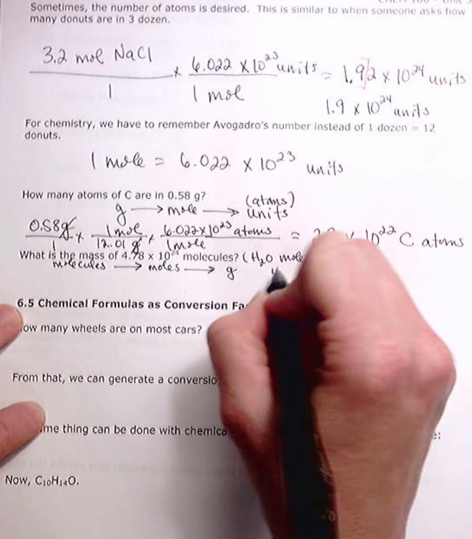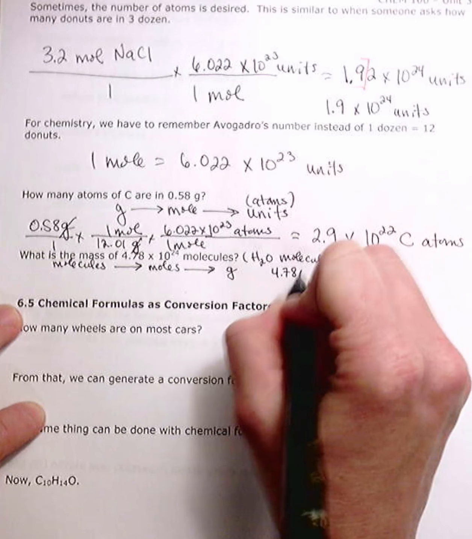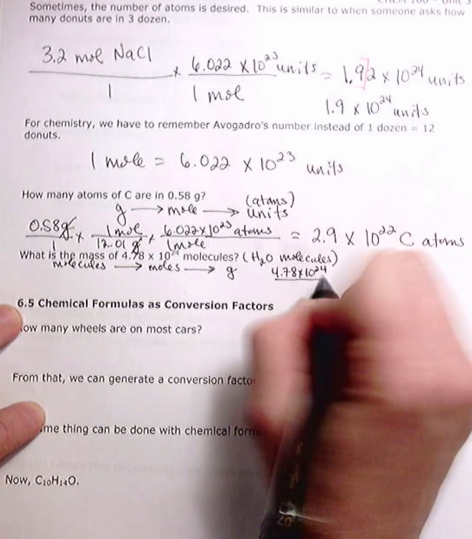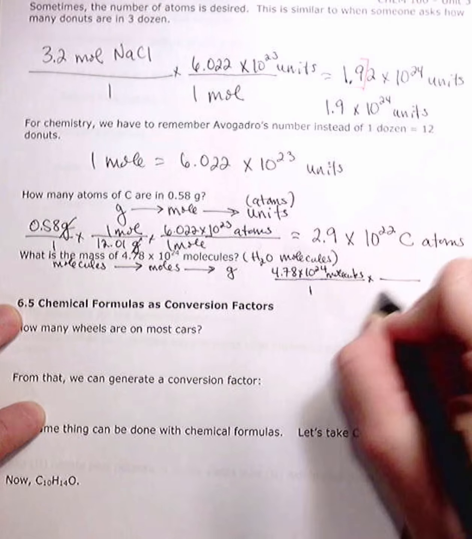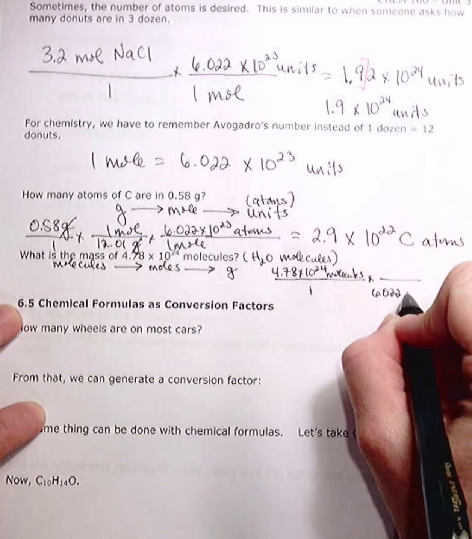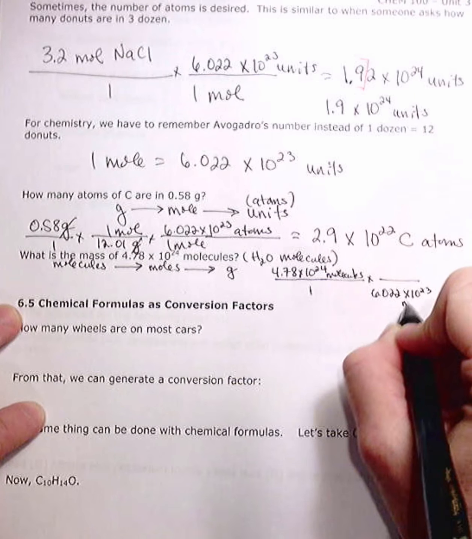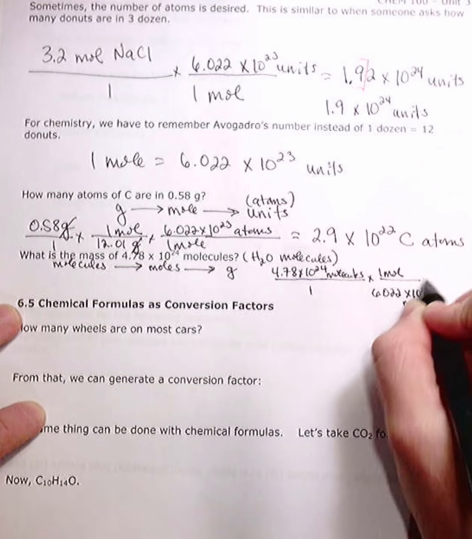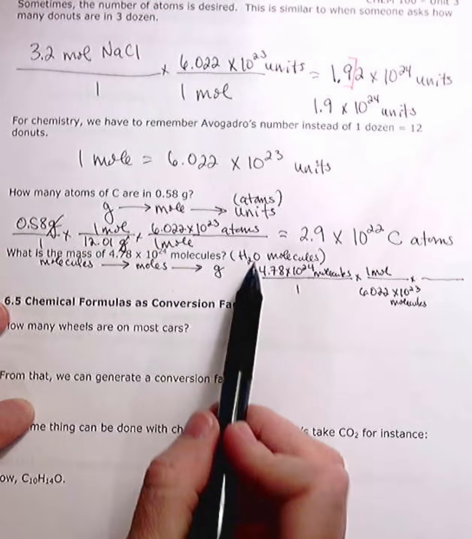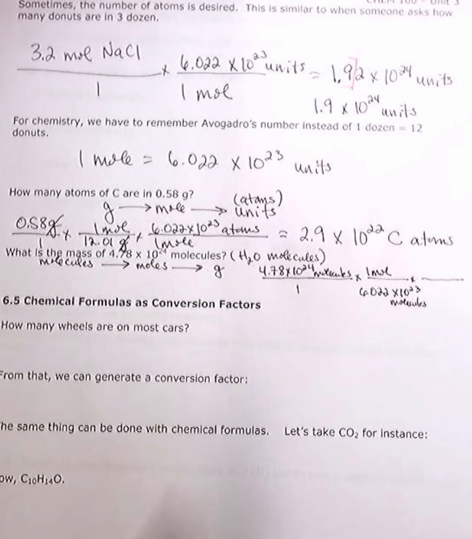So I'll write it here since there's not that much space. 4.78 times 10 to the 24th molecules over 1. 6.022 times 10 to the 23rd molecules, 1 mole. Really small. I need to leave more space in the future for these. And then the molar mass of water, you have 2 hydrogens and 1 oxygen. So that's going to be 2 times 1.008 plus 16.